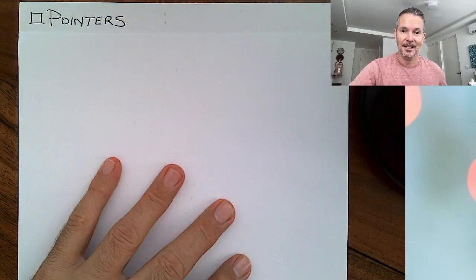Today, we're continuing with the C programming language, and the topic of today is pointers. I'm really excited about this one because I think we're about to really scratch the surface of some of the more powerful and interesting features of the C programming language that we're going to spend a lot of time working on as we move forward. So let's dive right in.